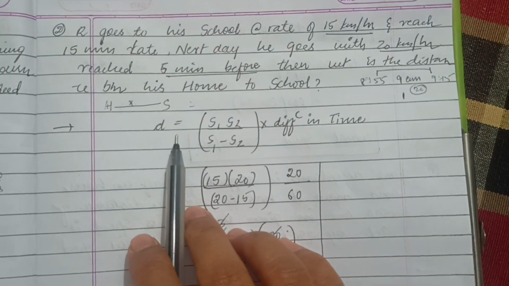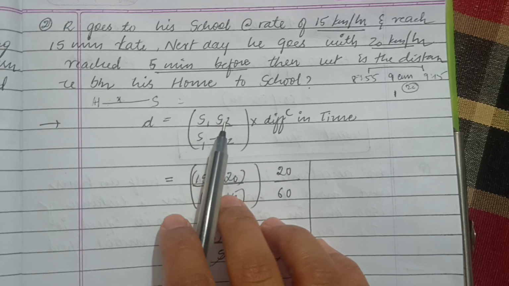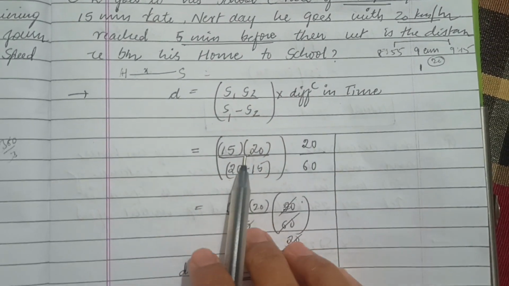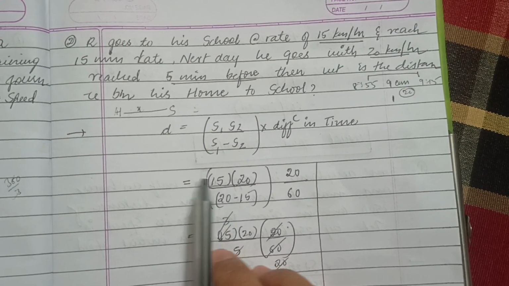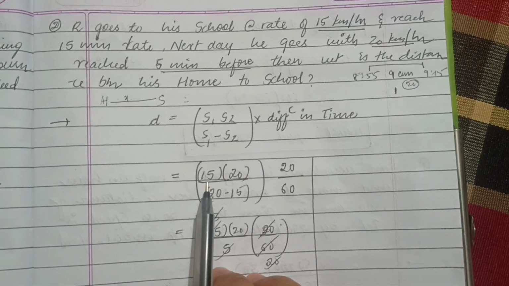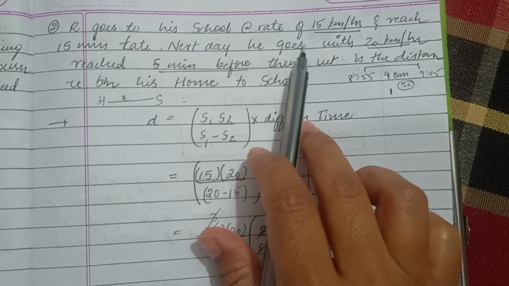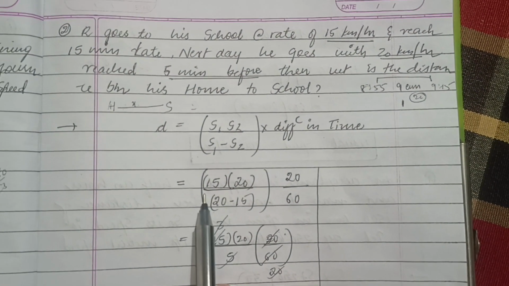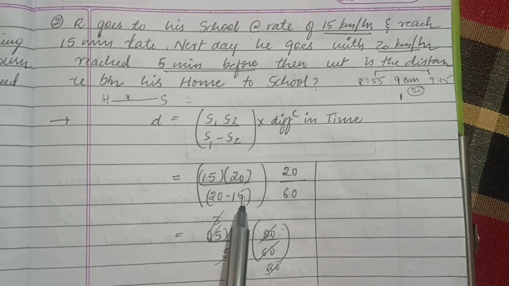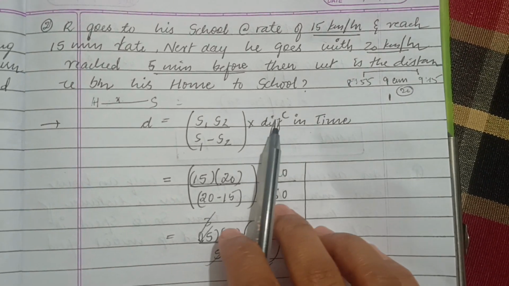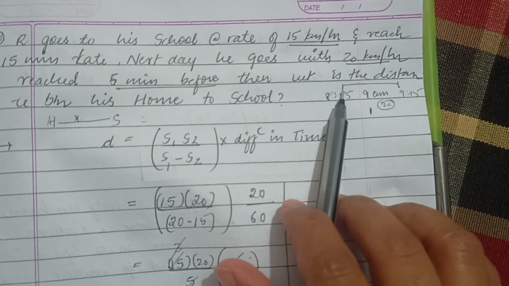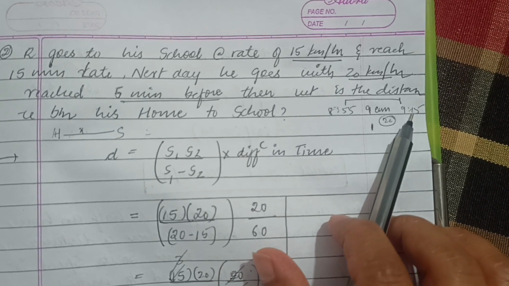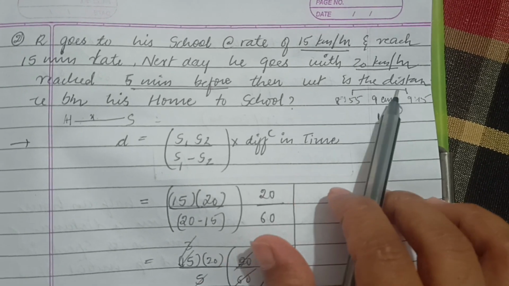Okay, this is the distance, and this is the speed 1 and the speed 2 divided by the difference of the speed into the difference in time. Okay, and here we know that first he travels from his home to school with a speed of 15 km per hour, and next he increases his speed and goes with the speed of 20 km per hour. Okay, and here this is the difference of speed, and I should multiply it with the difference in time. So here the difference in time, like here he reached 5 minutes before, and here he reached 15 minutes after, so therefore the difference will be 20.